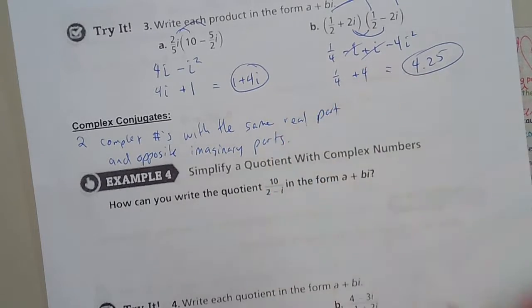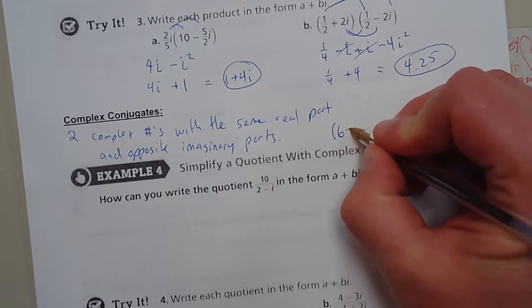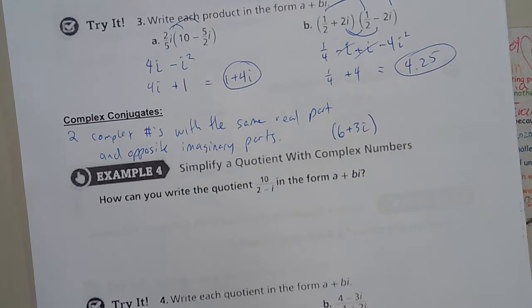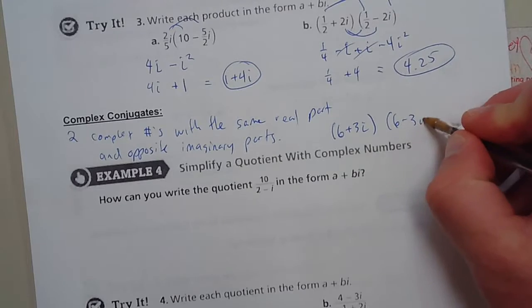So what that means is they're going to have the same real part, the a part, but their bi part, one's going to be positive, one's going to be negative. So an example of this would be if you had 6 plus 3i, and the complex conjugate of that would be 6 minus 3i.